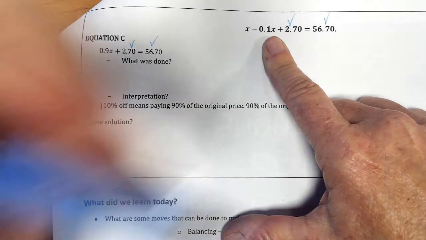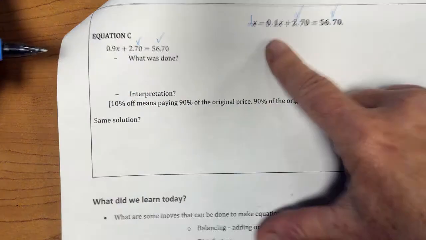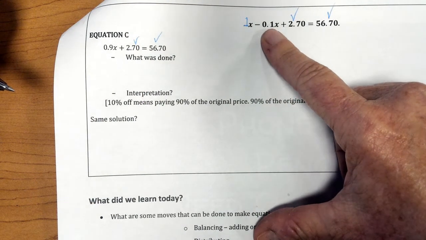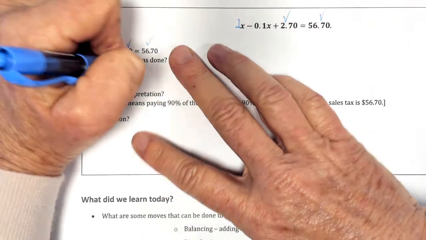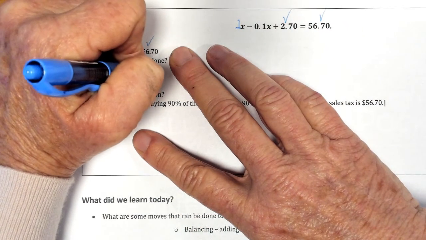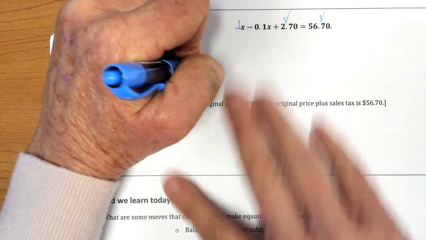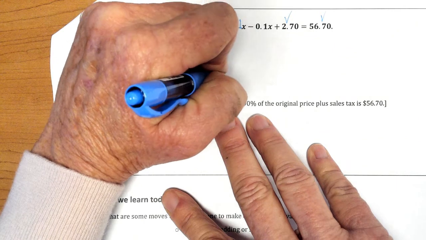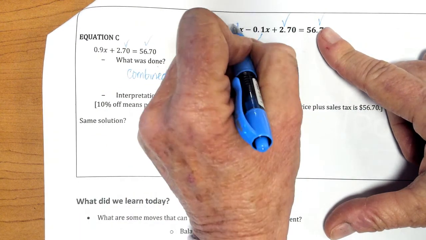So what was done? If I have 1x and I take away a tenth of an x, in other words, they combined like terms. That's what they did, they combined this term and this term together.